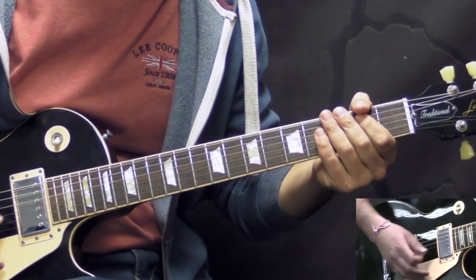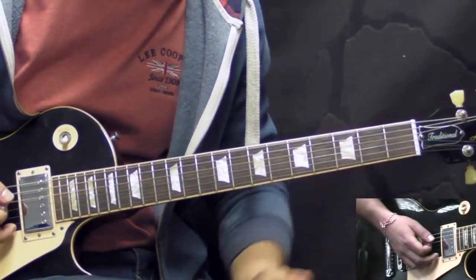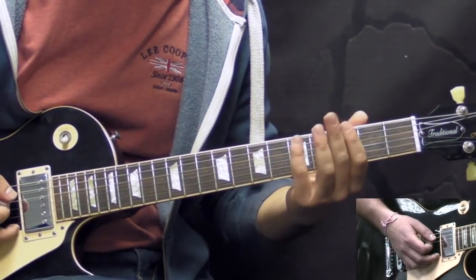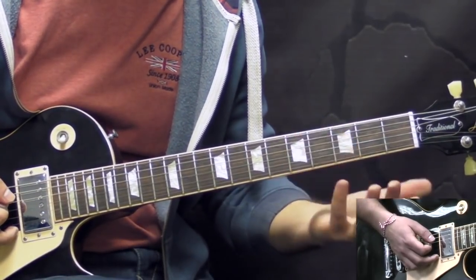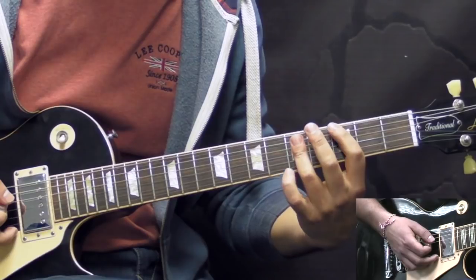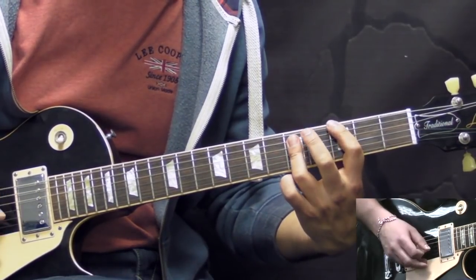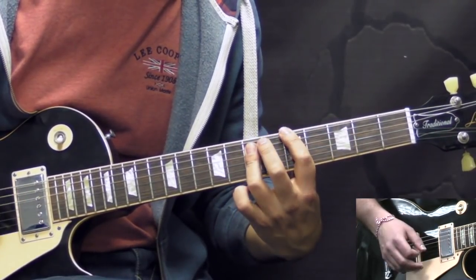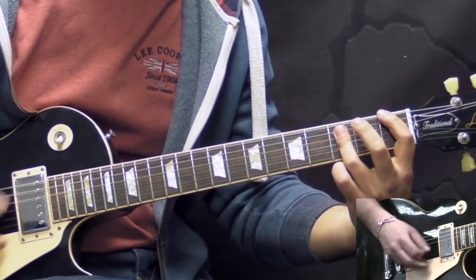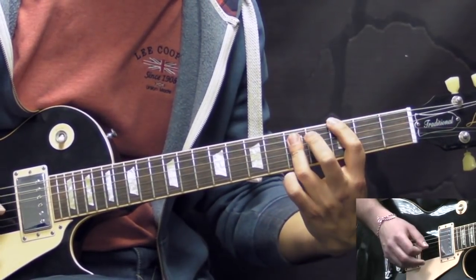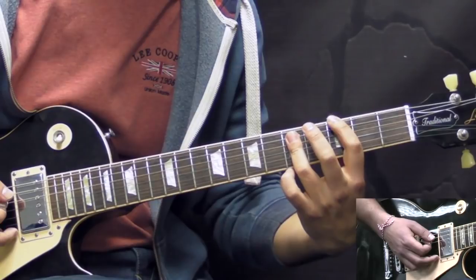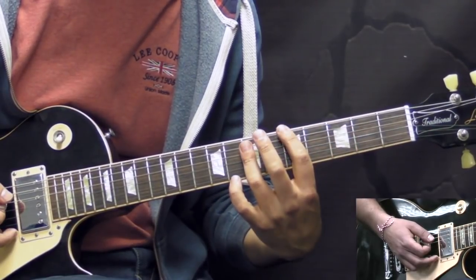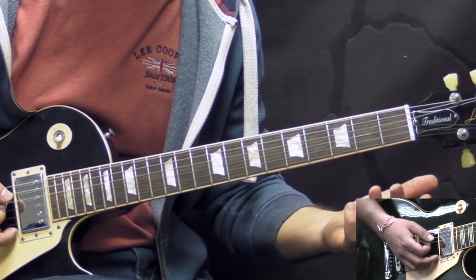So here we have again this repetitive figure. Basically what he plays is, he starts off with the G. If we just play using the power chords, it would be G, going to A, then we go to F, to G, and then quickly from G to A slide, and then we go back to the beginning of the riff.